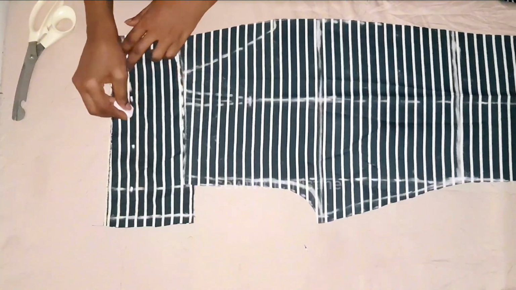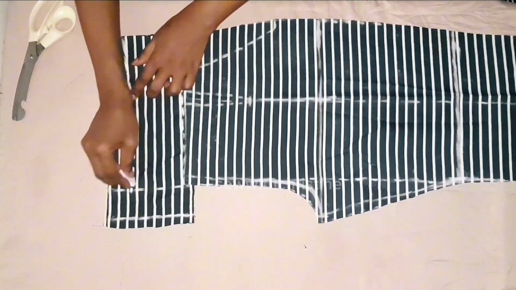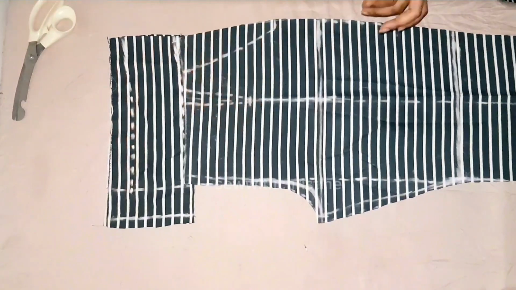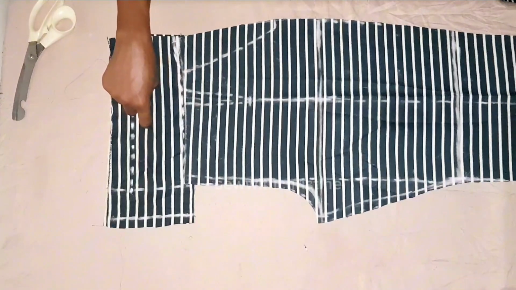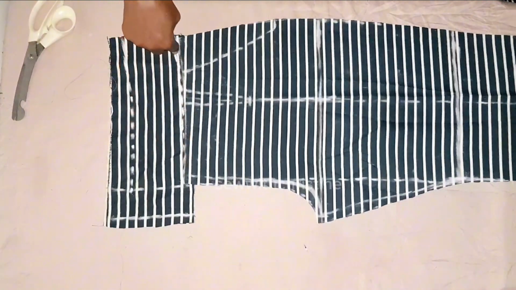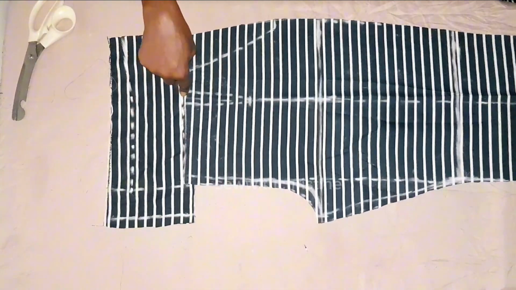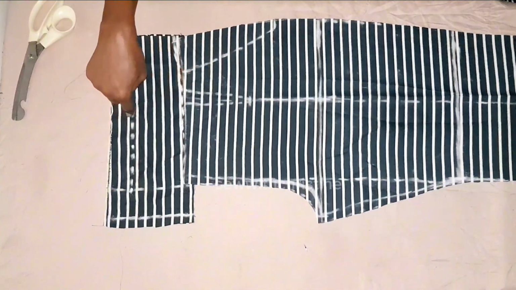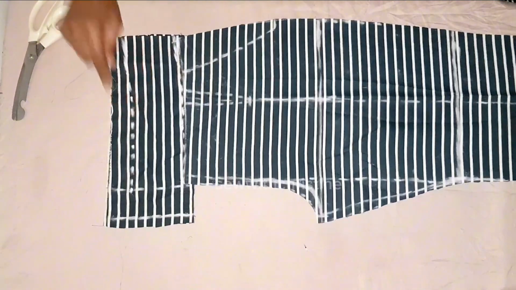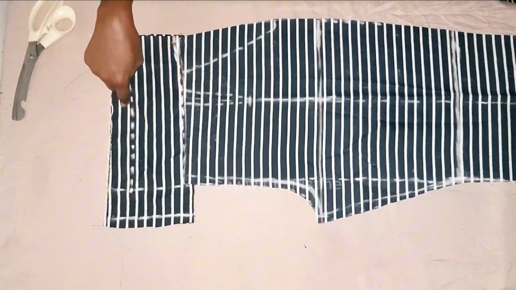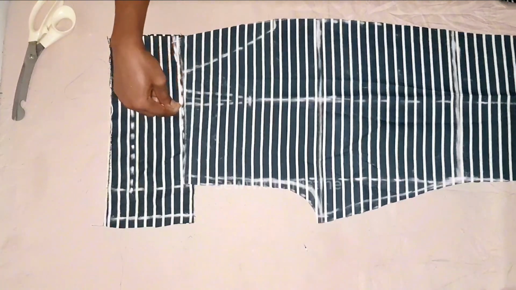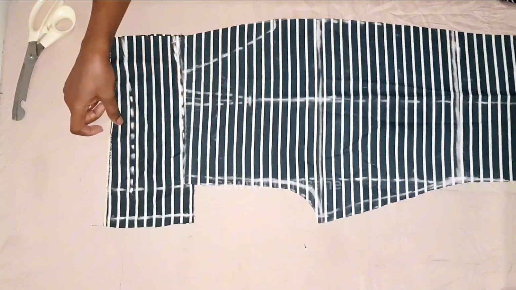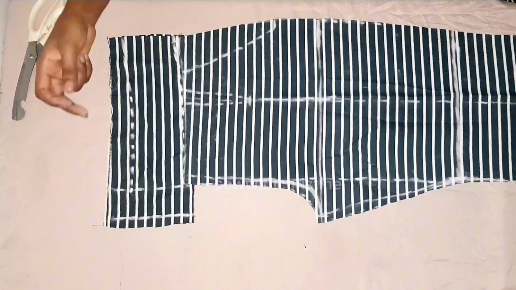In this tutorial, I'm using two waist measurements, the lower waist and the upper waist. Now, the lower waist I have 38 inches, the upper waist I'm using 36 inches. So for the lower waist, I marked 9.5, that's 38 divided by 4. So I worked with 9.5. Then at the upper part of this band, I'm using 9 inches.